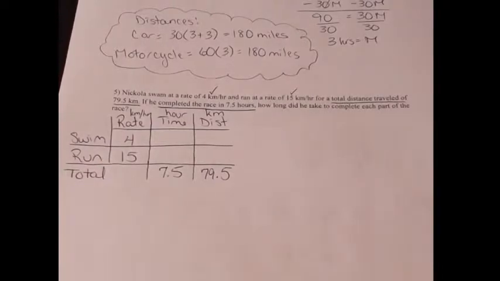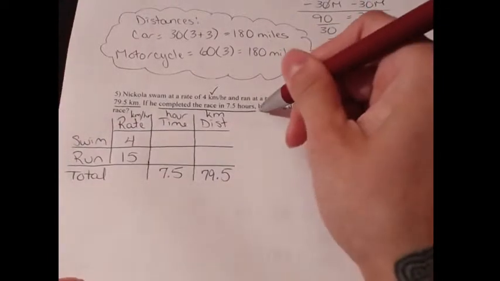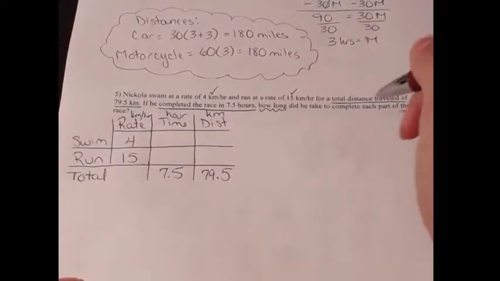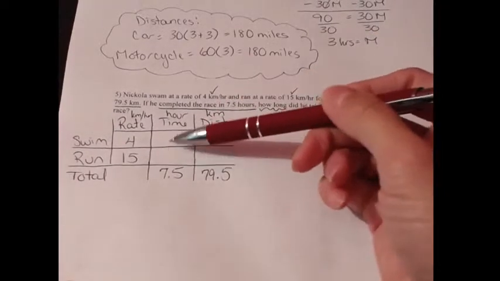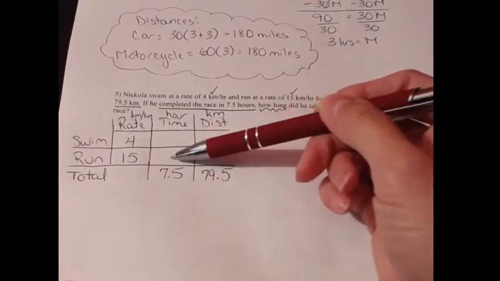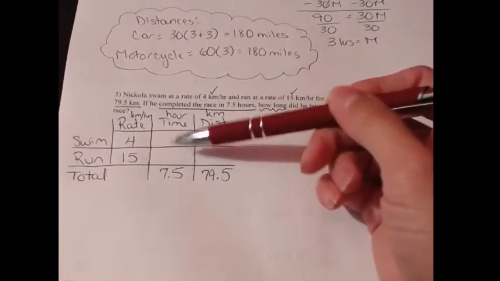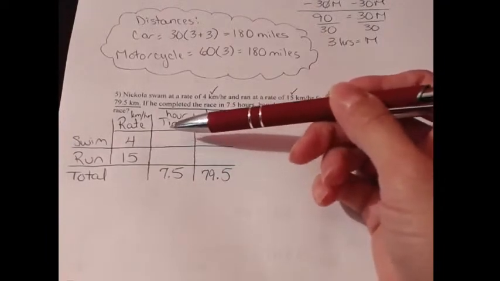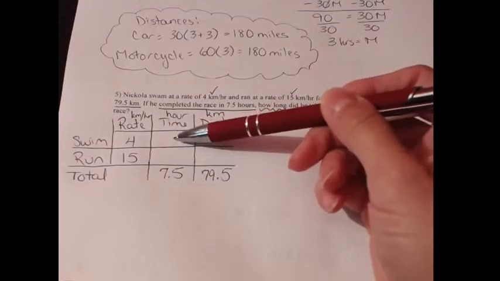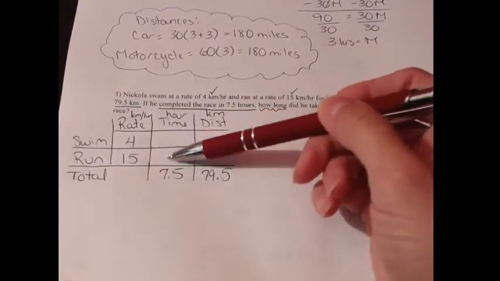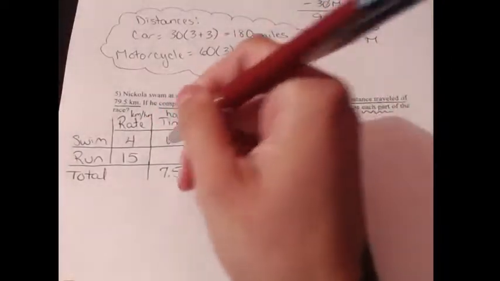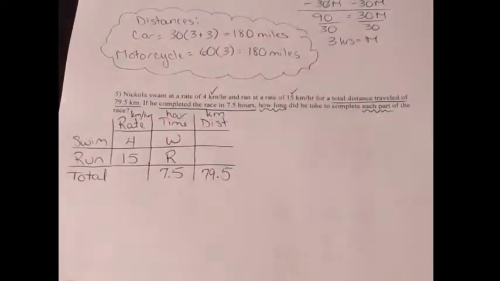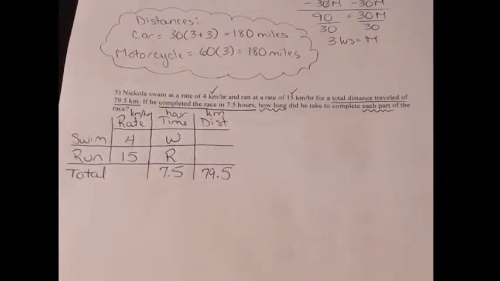And then notice it says how long, so that's time, did he take to complete each part. That means these times are probably not the same, okay? We want to figure out how long he took to complete each part. So for swimming and running, I'm going to use a different variable. I'm going to use W for swimming in the water, and I'm going to use R for running on the road.